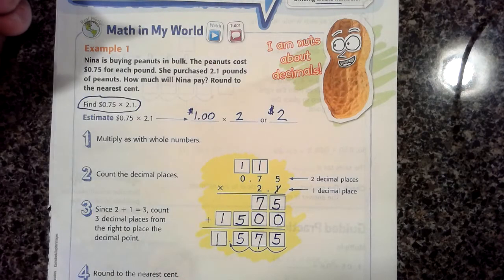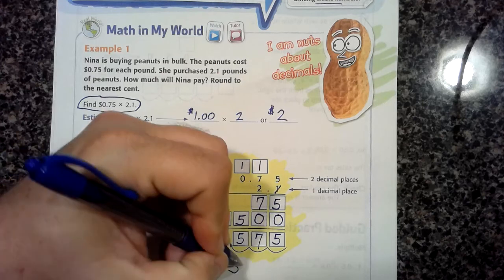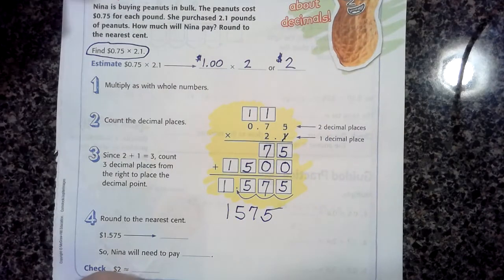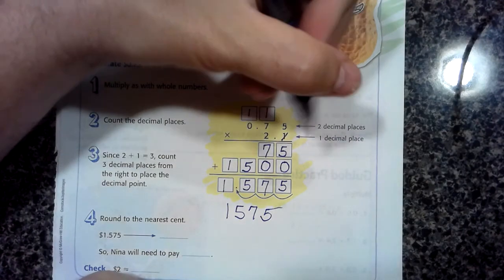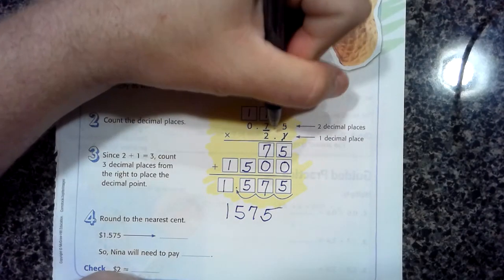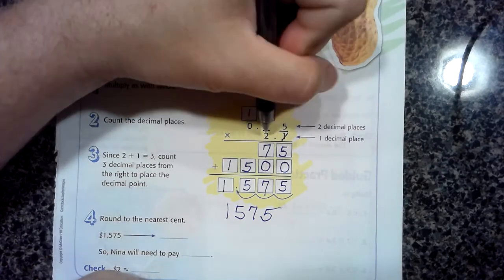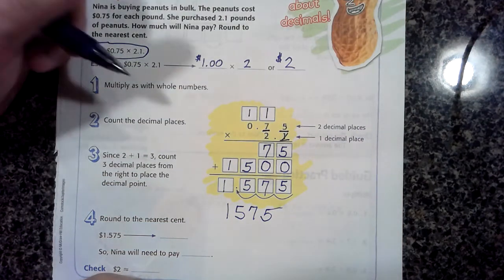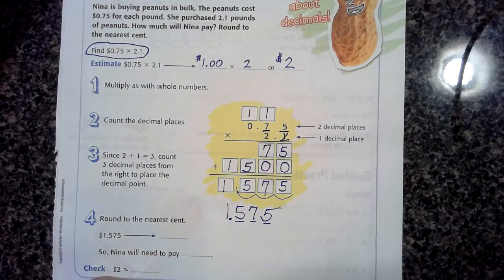Now, to figure out, normally our answer would look like this. You're not going to have a decimal right there for you. And what you have to do is, like it says, count the decimal places. So with the lines, I'd say 1, 2. But look, we got one here also. So we'd say 1, 2, 3 this time. You count all of them. So you just say 1, 2, 3, and you put your decimal right there.